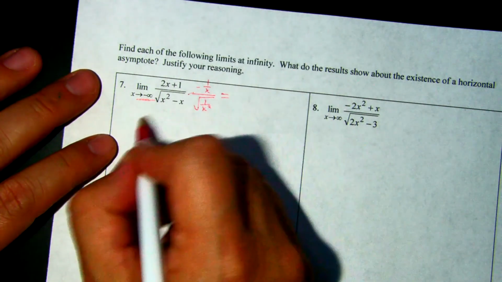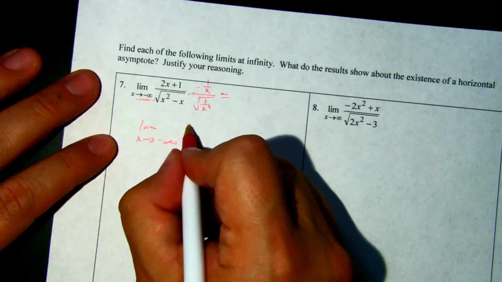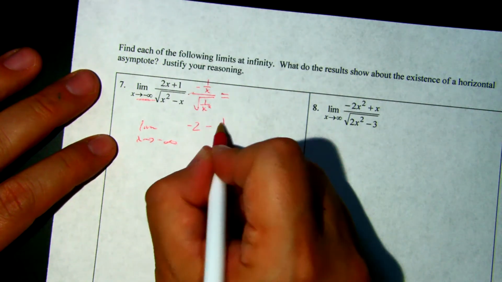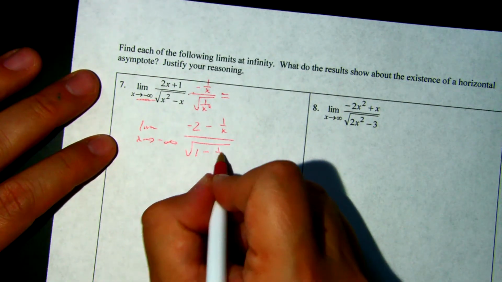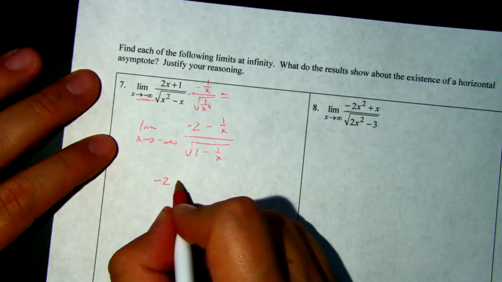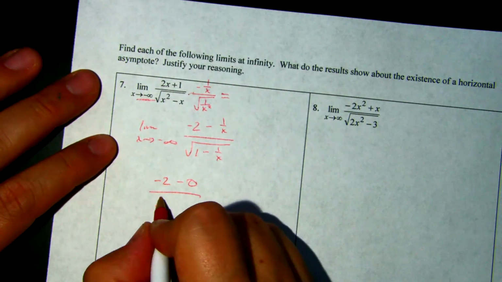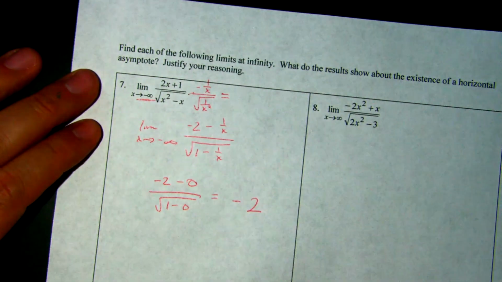Okay, we get the limit as x approaches negative infinity. We get negative 2 minus 1 over x over the square root of 1 minus 1 over x. Now I can substitute. I get negative 2 minus 0 over the square root of 1 minus 0, and that's going to be negative 2.